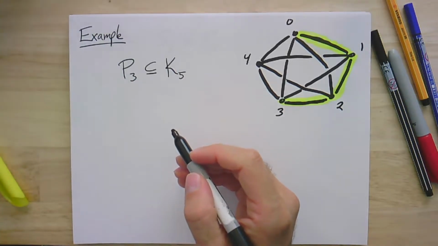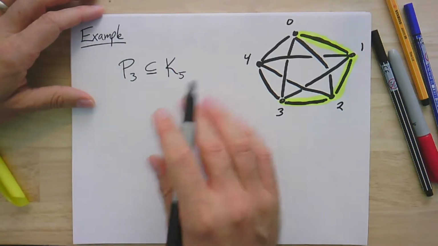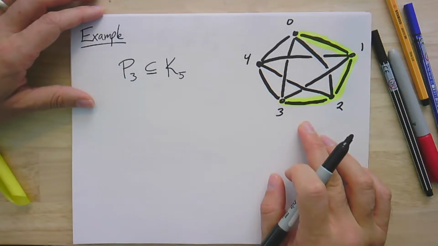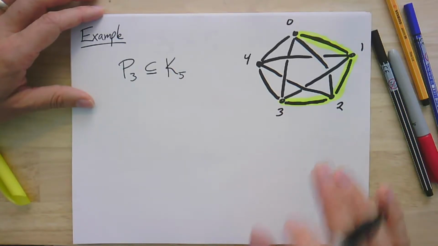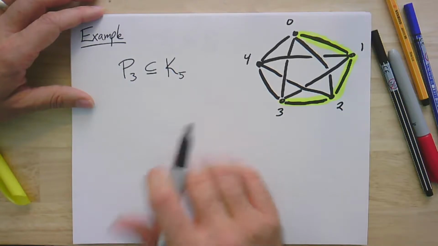In this case, we can just check that these two conditions are met. Even though we sort of see it in here, we have a formal definition, which is written in terms of sets, and so we can check that those sets are indeed subsets, and so that this formal definition is satisfied.